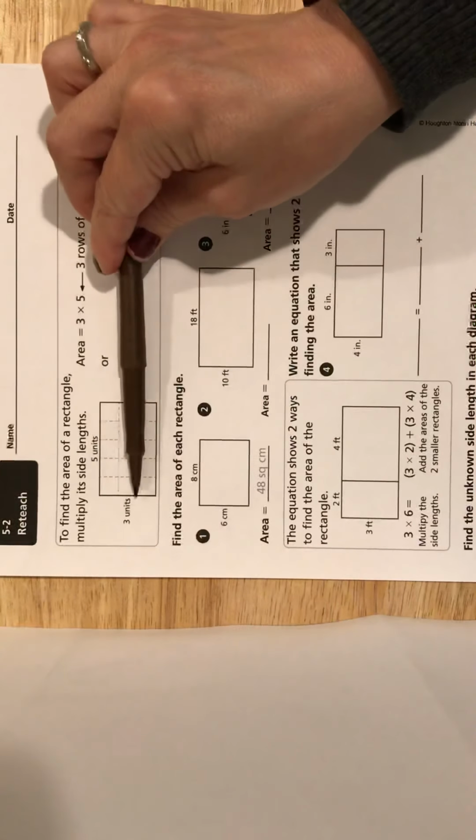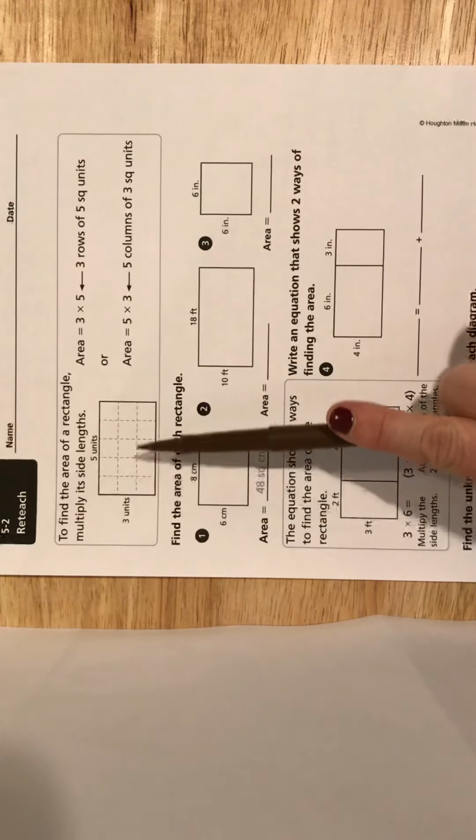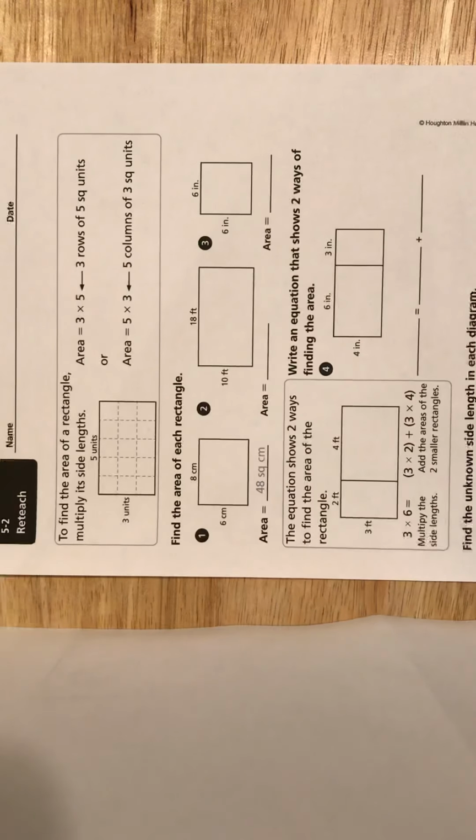I knew you knew what that was. So you'll end up with the same amount of blocks when you do the area, no matter which way you add. You could do 5 plus 5 plus 5, or you could do 3 plus 3 plus 3 plus 3 plus 3. You're going to get the same answer.